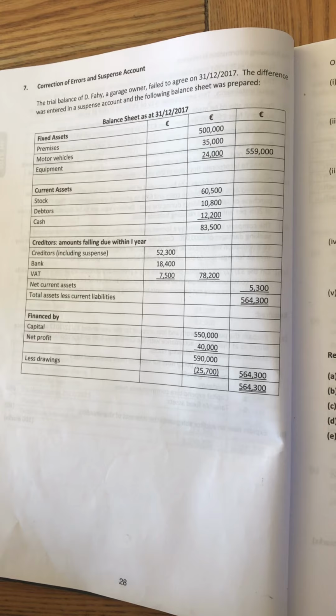Dee Fahey's private car valued at 10,000 was presented to the business for resale. No entry was made in the books regarding this transaction. I'm going to show you how you deal with that part. I'll show you the correct entry for that. Dee Fahey is the owner of the business.